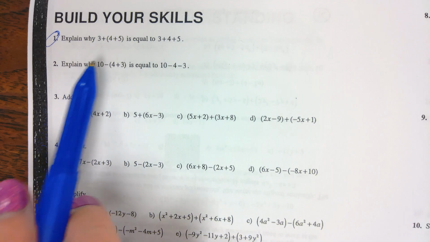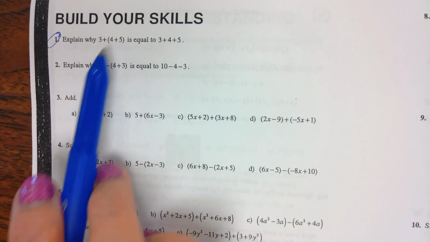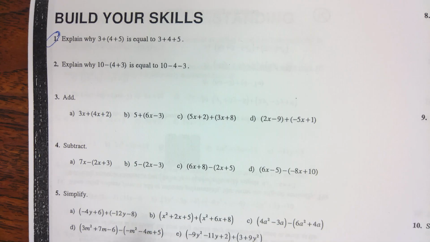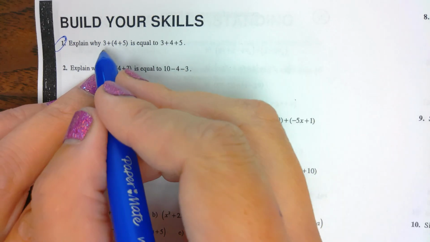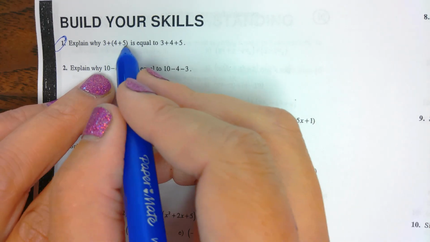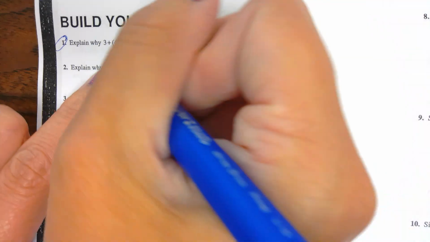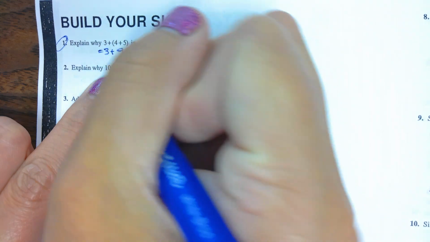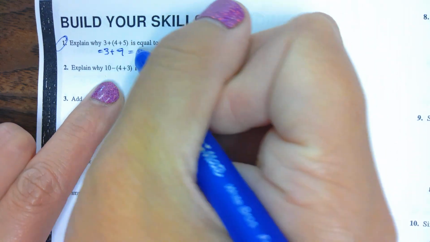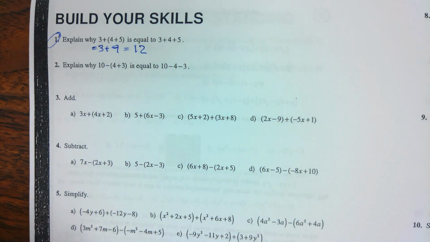Right. So when you're adding, do the brackets matter at all? No. Derek? Okay, so yeah, so I was going to say, when you're adding, the brackets don't matter at all. And so you can actually just drop it. If you do the bracket itself, then it's 3 plus 9, which is 12. Same as when you just add it like this, you get 12 as well.